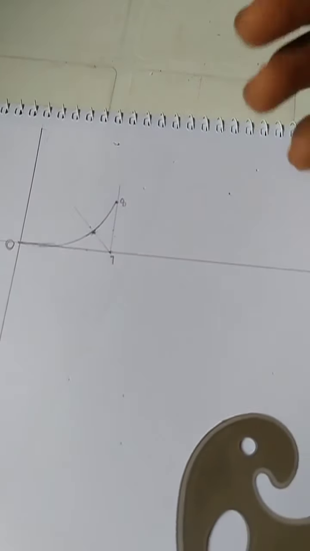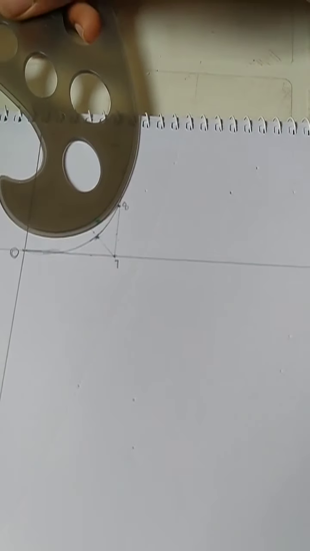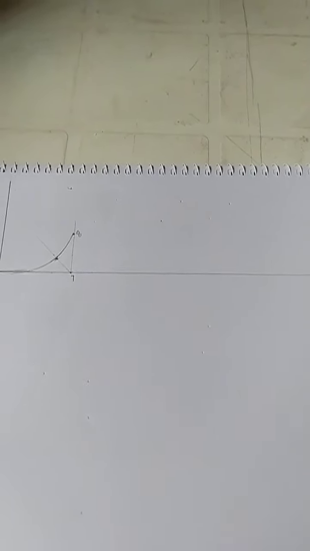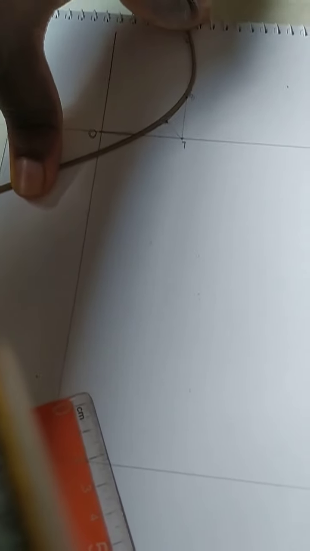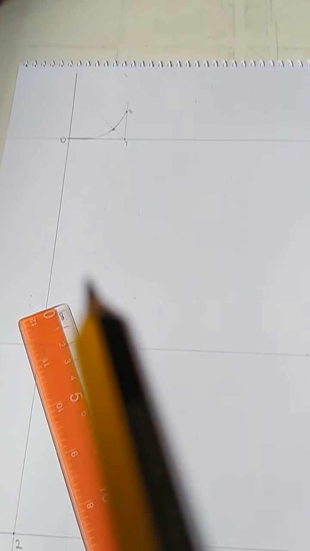Now some people don't have this thing. If you have it, just use the curve. If you don't have it, you can use the flexible curve. But if you don't have it, you can even use a broom to draw your curve. Just press, curve the broom like this and draw it. Simple. You can use anything flexible to draw your curve.